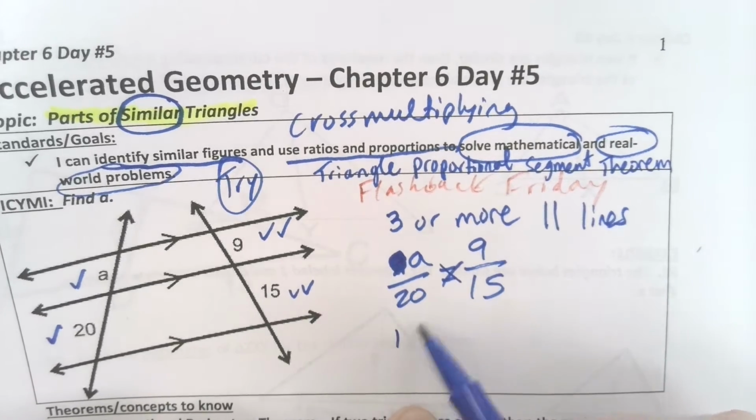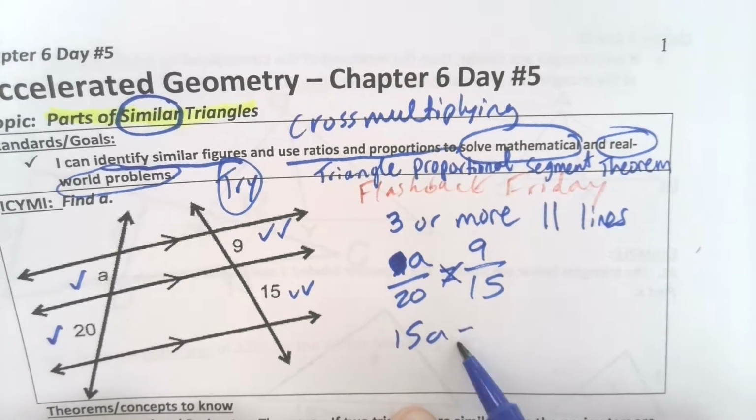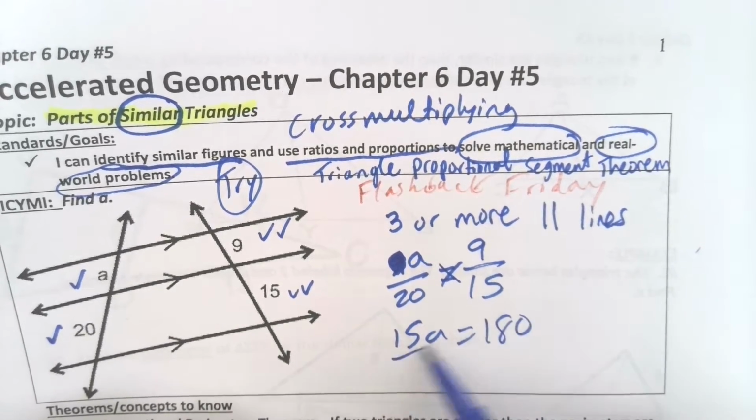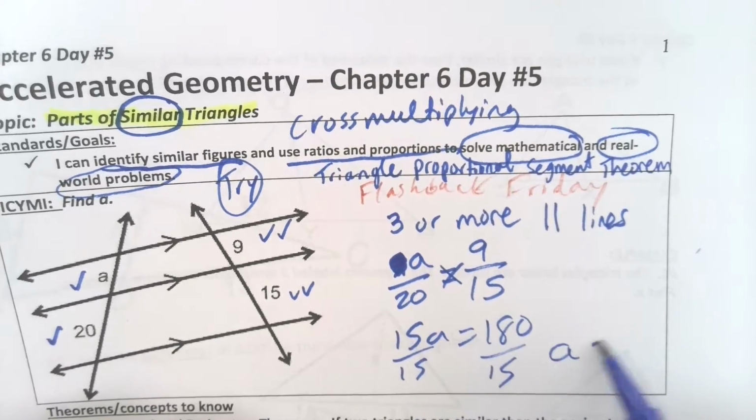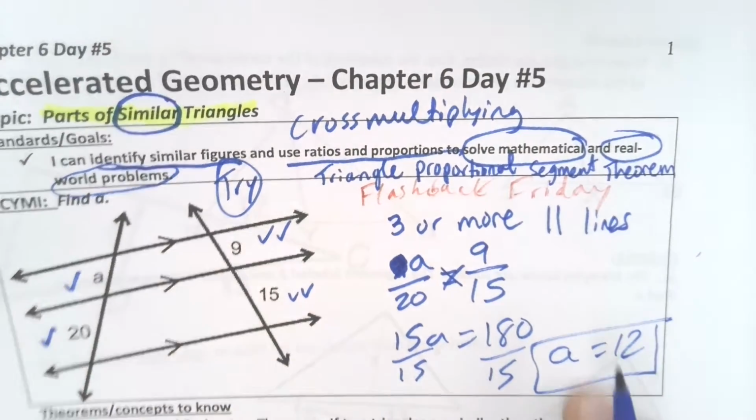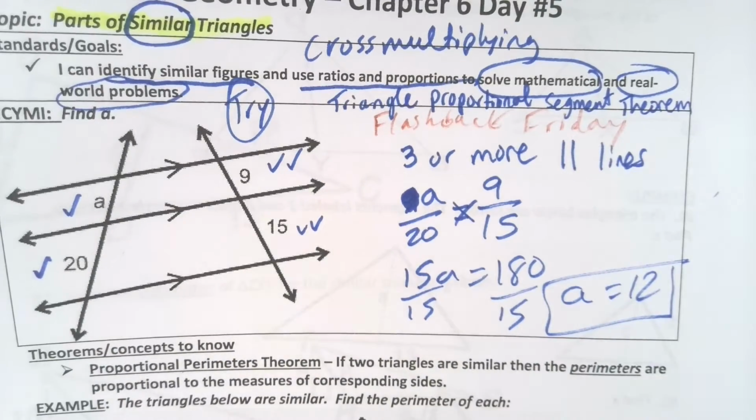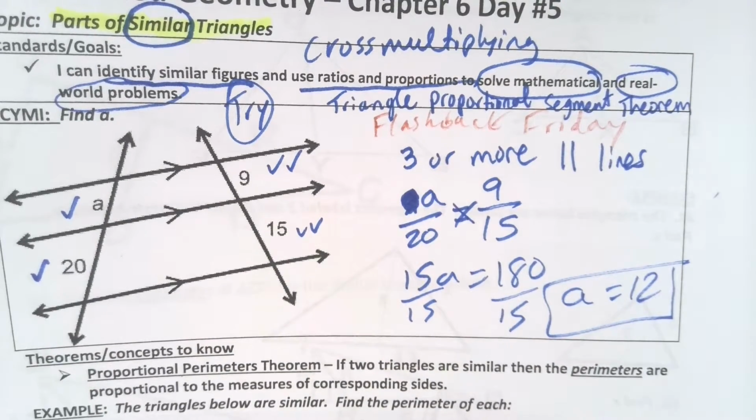All right, so we cross multiply. 15a equals 20 times 9, that's 180. Divide by 15. We get A is 12. And so that's a little throwback to yesterday.